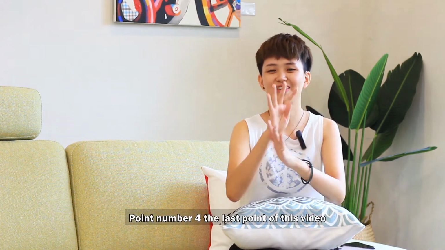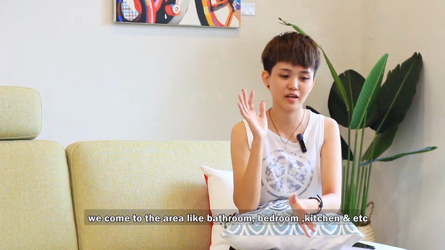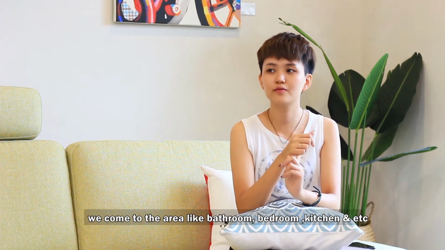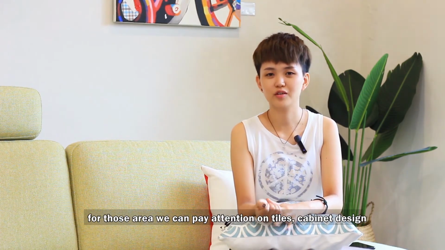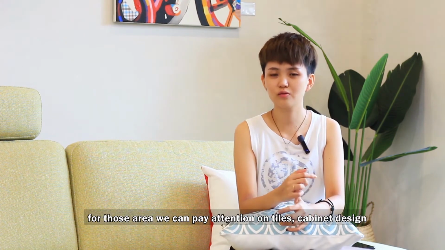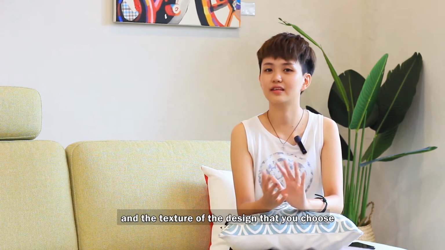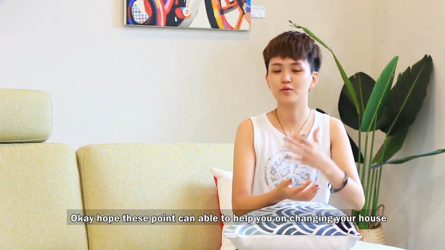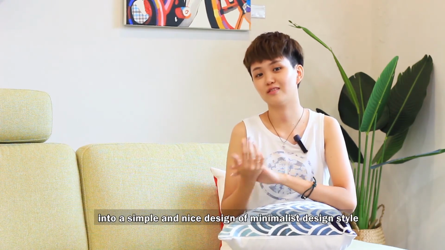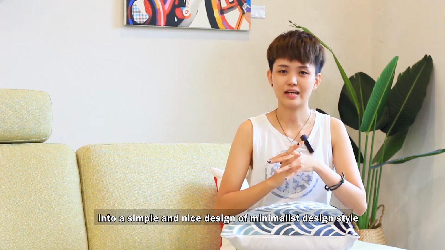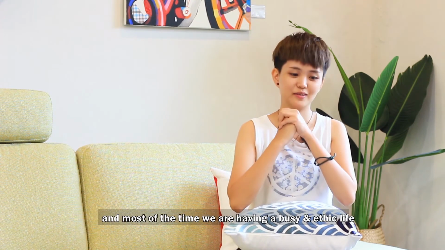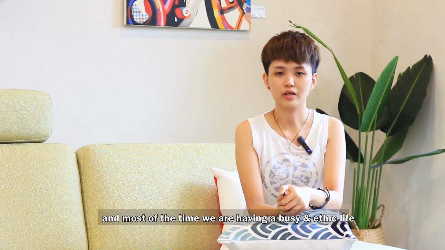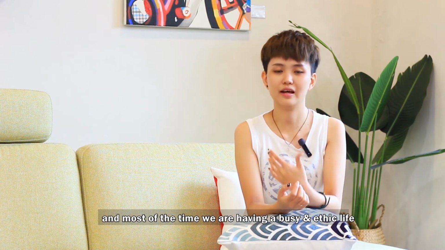Point number four, the last point, we come to the area like bathroom, bedroom, kitchen. For those areas, you can pay attention to the cabinet design and the texture you choose. Okay, hopes those points able to help you to change your house into a simple and nice design of the minimalist style.